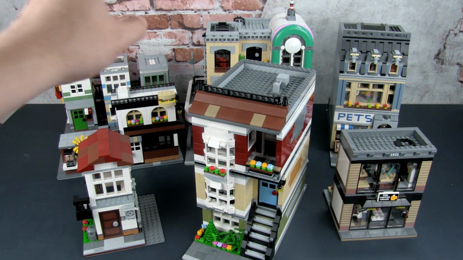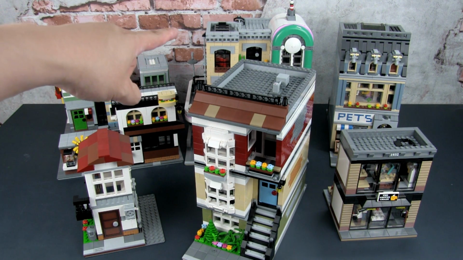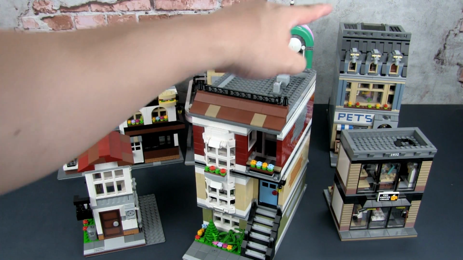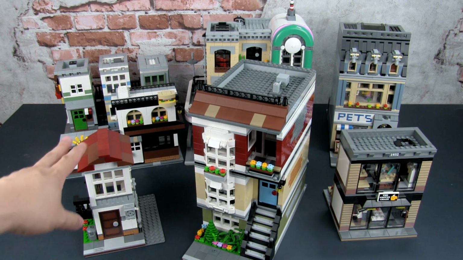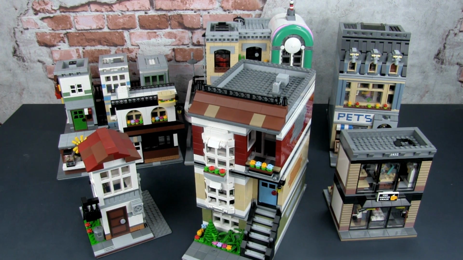I've got an expert modular building behind, that's the downtown diner. I've got two half modular buildings. I've got a smaller build here for a coffee shop. This is a standalone mini house. Incidentally, if you want free building instructions for this particular mini house, head over to smallbrickcity.com and you can download them for free.